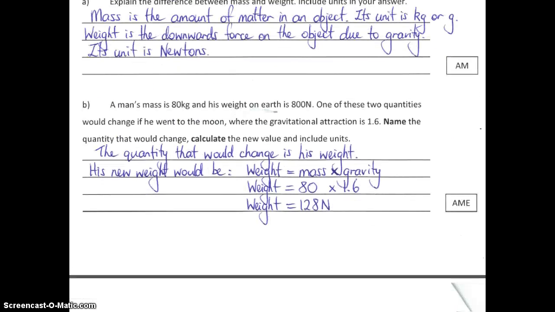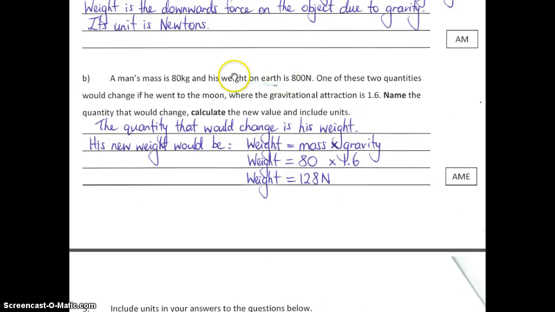Okay, next question. It said, a man's mass is 80 kilograms and his weight on Earth is 800 newtons. One of these two quantities would change if we went to the moon, where the gravitational attraction is 1.6. Name the quantity that would change, calculate the new value, and include units. Okay, the quantity that would change is his weight.